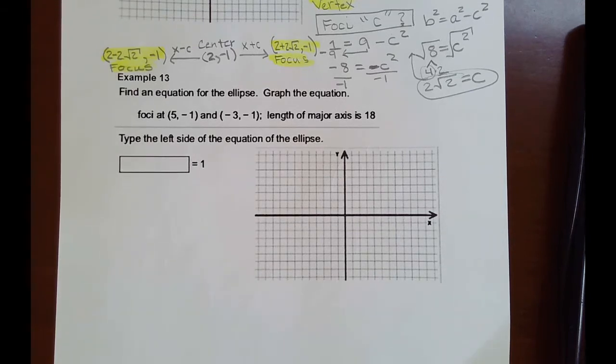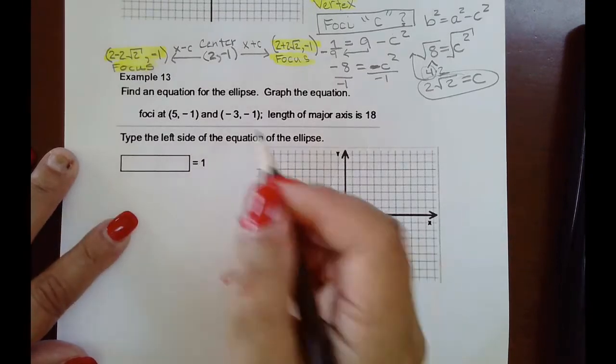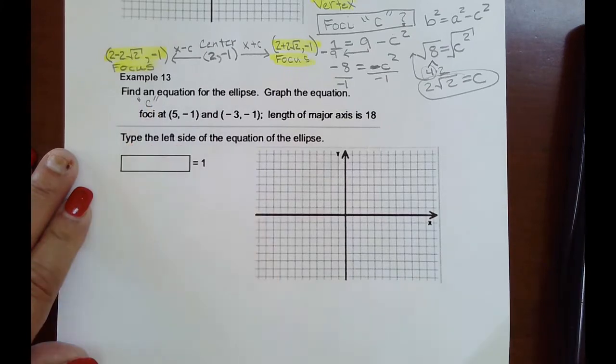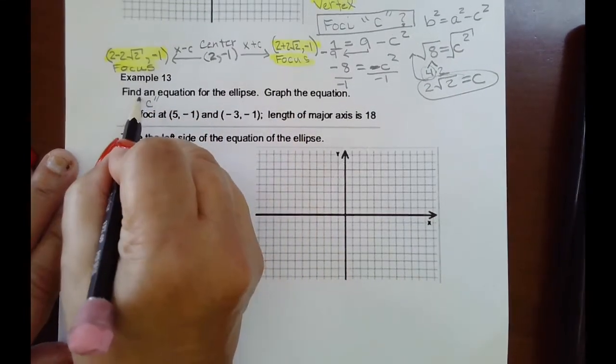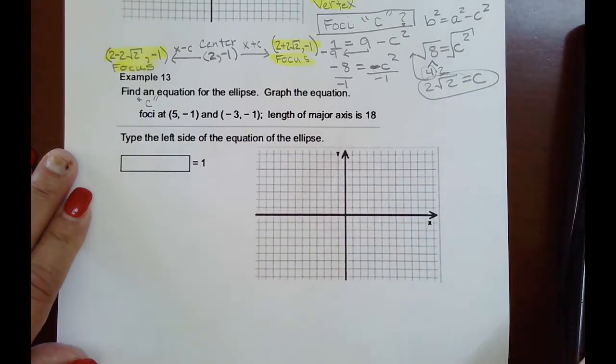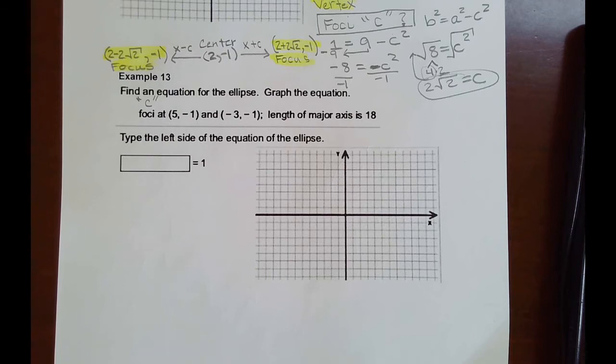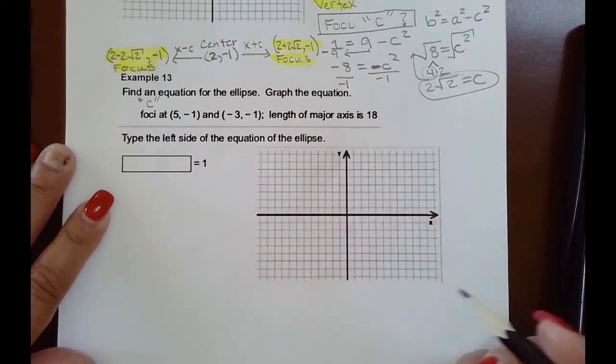Find an equation for the ellipse. Graph the equation. Okay, so all we need to do is, all right, let's do this. So remember, the foci is associated with the C value. So they're always kind of starting you off in a slightly different way. Sometimes they're giving you B and C. Sometimes they're giving you A and C. So they can start you off with different values, and in each case you're just trying to realize that you're using that other formula, B squared is equal to A squared minus C squared, to find whatever you're missing if required to answer the question.